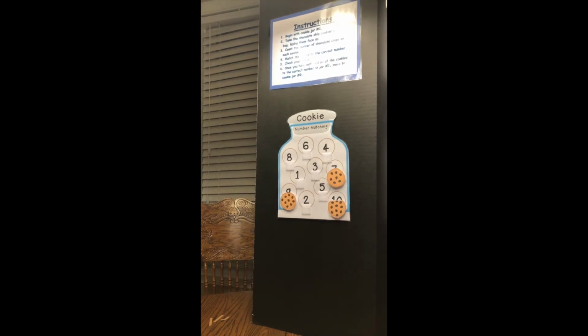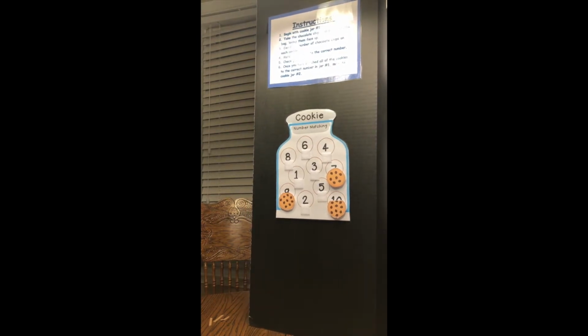And then, of course, you can have your student go all the way through them and make sure that they match all of the chocolate chip cookies to the appropriate places. Afterwards, check, make sure that they did it right. If they didn't, of course, tell them to go back, recount their chocolate chips, and make sure that they did it all right.